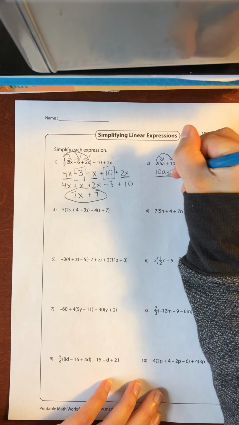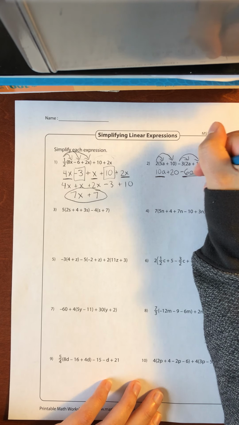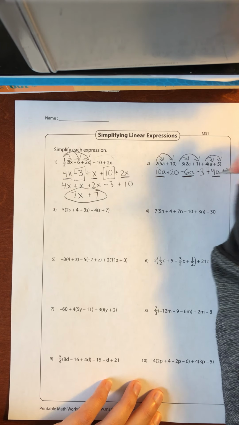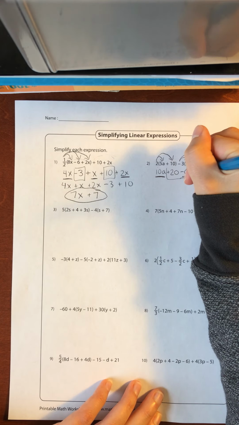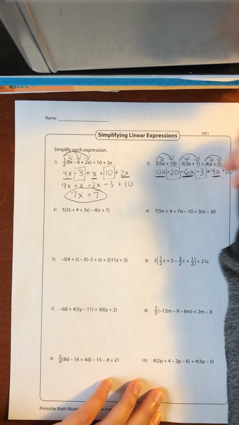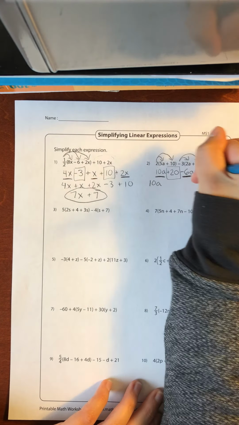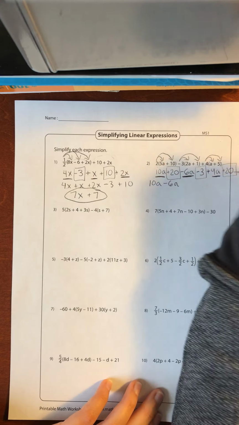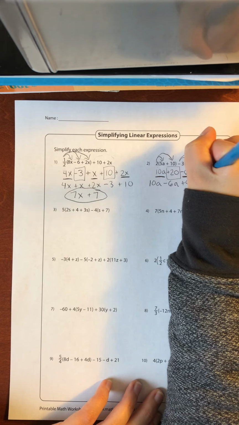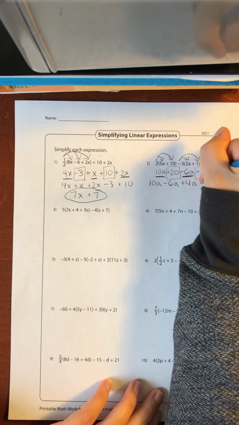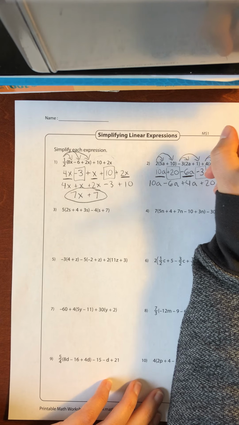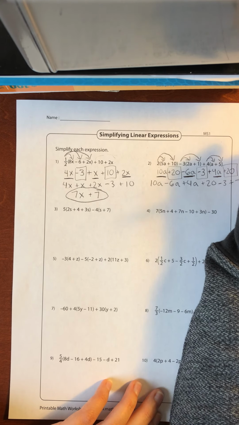Okay, so our like terms are 10a, -6a, and 4a. And then +20, -3, and +20. So we can reorder 10a minus 6a plus 4a, +20, -3, and +20.